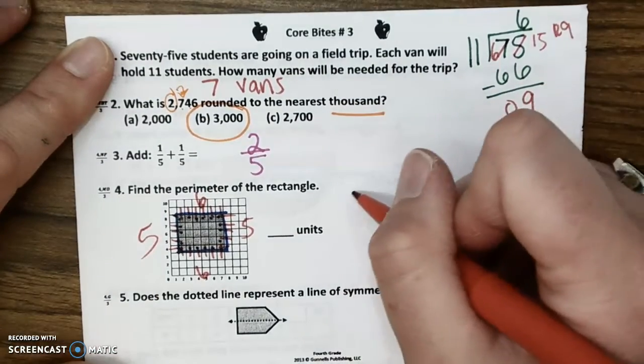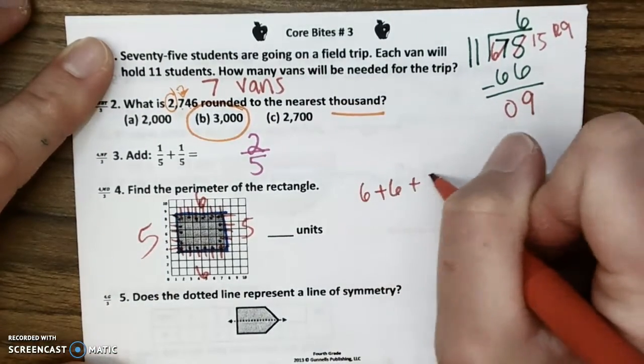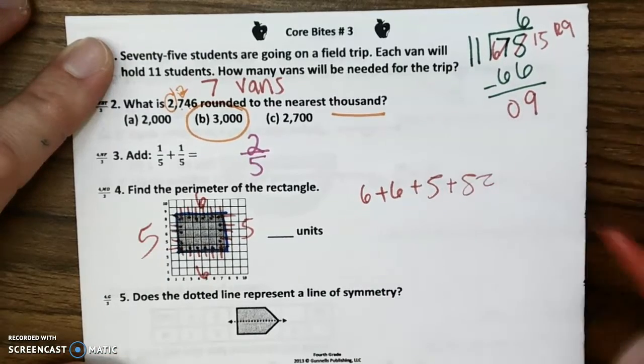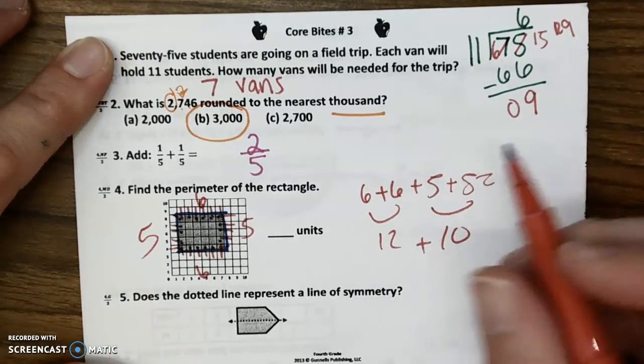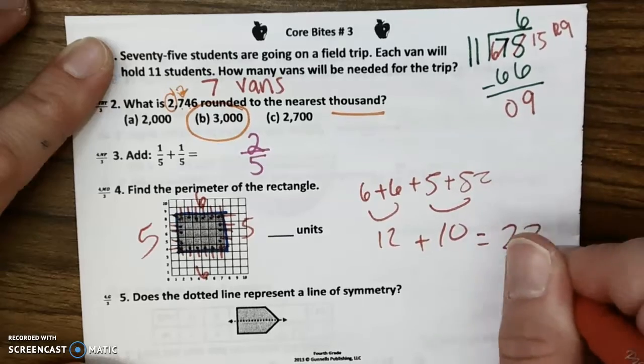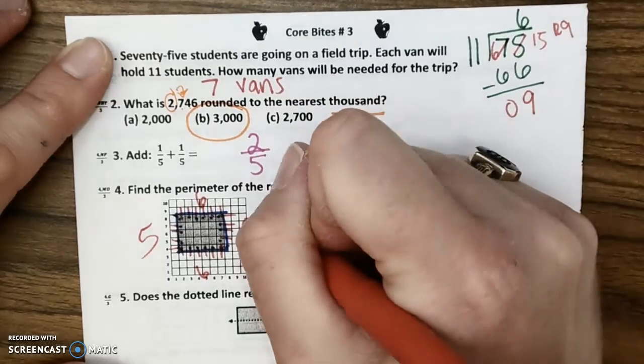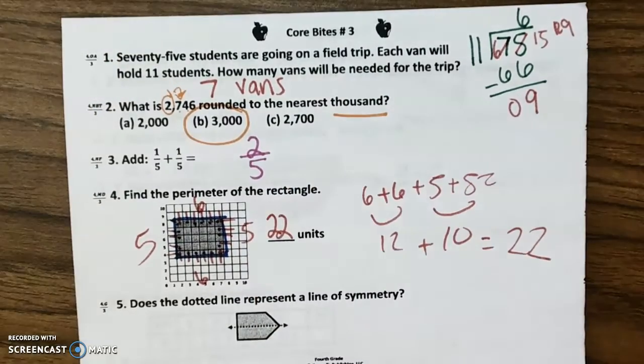So if you've got 6 plus 6 plus 5 plus 5, so this would give you 10. This would give you 12. So your answer would be 22. So your answer for your perimeter would be 22 units.